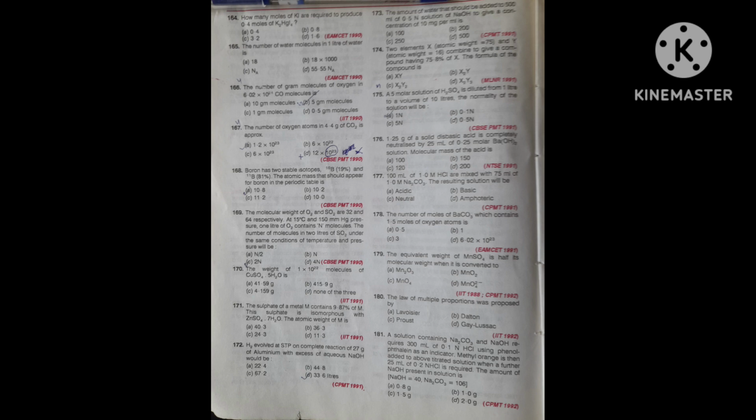Then this will be X2Y3, means option D. Because X was 1 and Y was 1.5, hence after multiplying by 2, X became 2 and Y became 3. Hence X2Y3, that is option D. Option D is correct. This question was asked in MLNR examination.